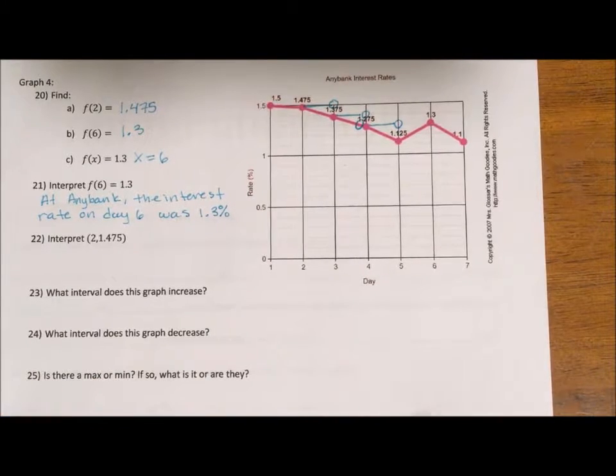Also notice that I didn't just say on day 6 it was 1.3%, because that doesn't give me all of the information. The interpretation should be something you could give somebody without the graph, without anything else, and they should know what you're talking about. So you had to say at any bank because not all banks have the same interest rate, and you had to say the interest rate because you had to know what we were talking about.